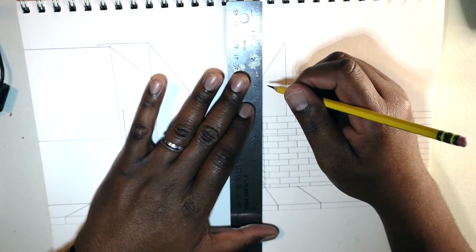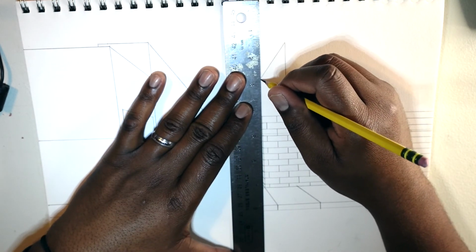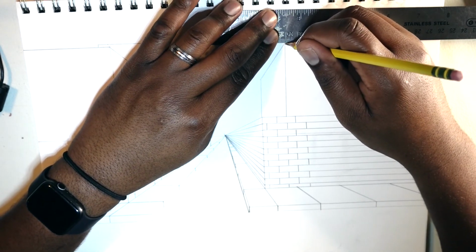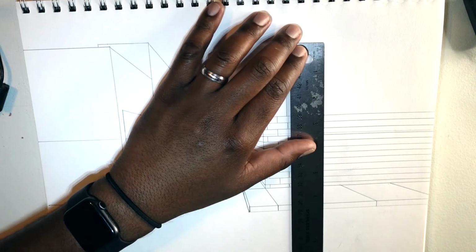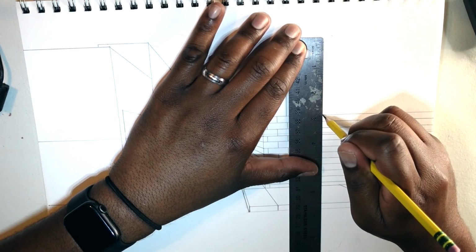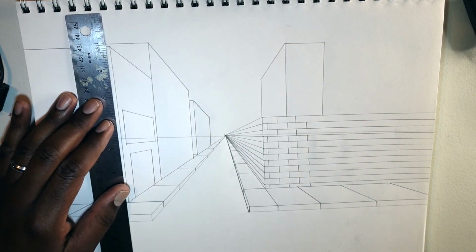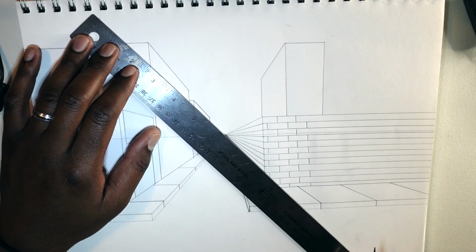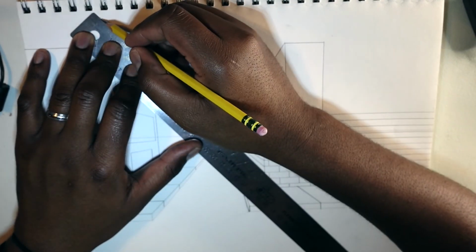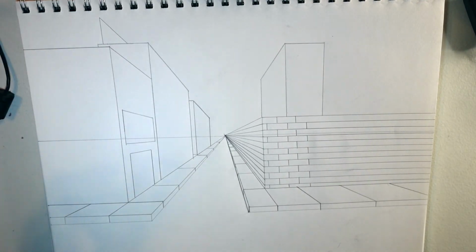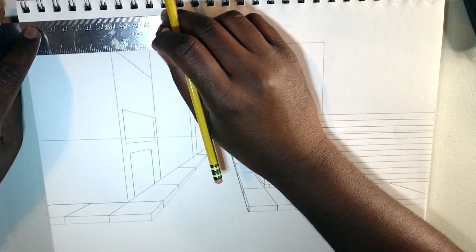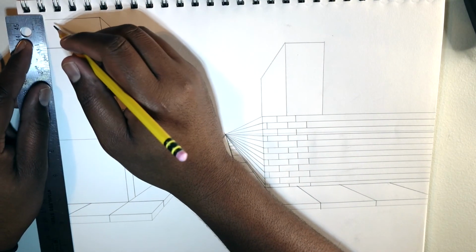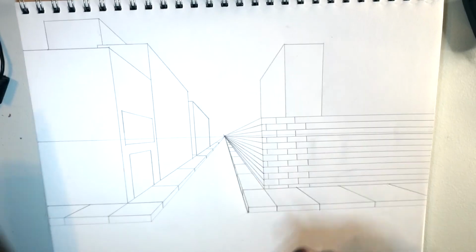Because in the city, there's always buildings behind buildings. So we'll come here. Just like that.